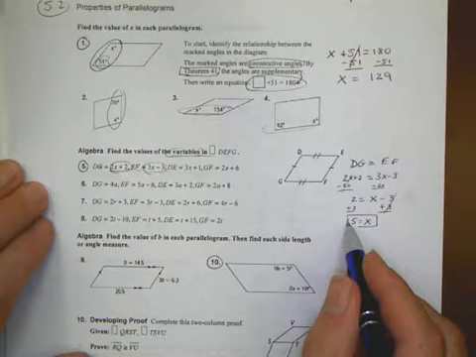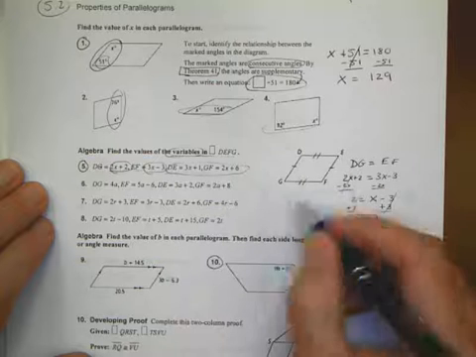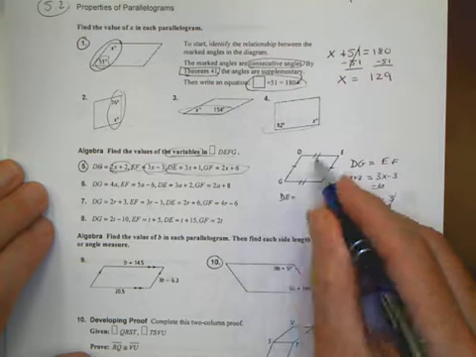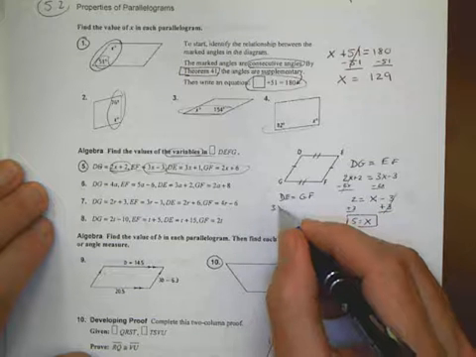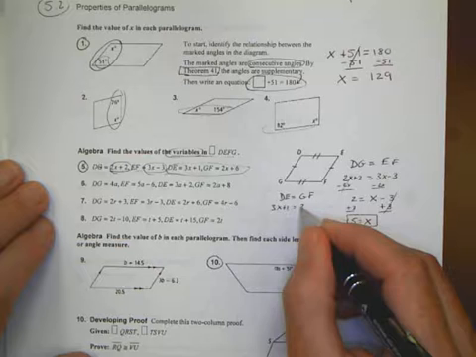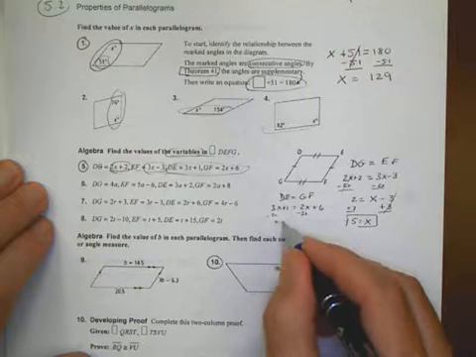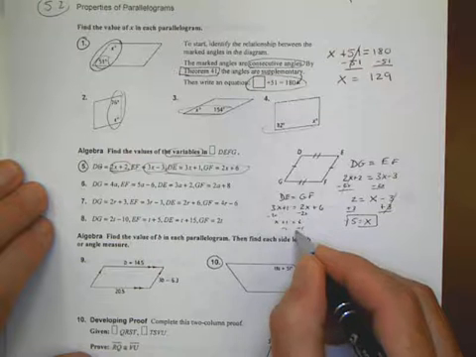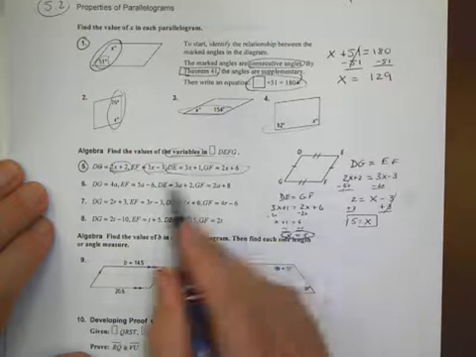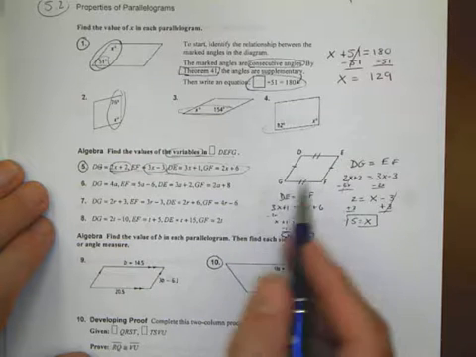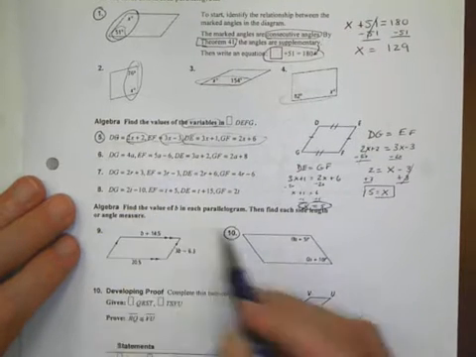I could check that also by looking at my DE and GF values. Again, we said that DE equals GF, and I could do the same thing on that side and say, all right, let's set them equal to each other. 3x plus 1 equals 2x plus 6. I subtract 2x from both sides, I end up with x plus 1 equals 6. I subtract 1, and what do you know? x still equals 5. So, do I need to do it 2 times? Probably not, because it's going to be the same solution either way. I'll do the same type of thing for number 6 and 7 and 8.